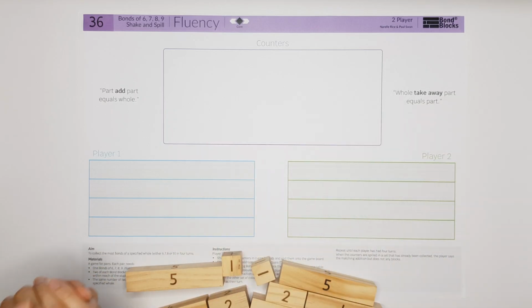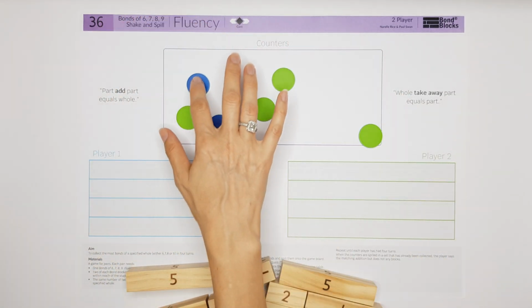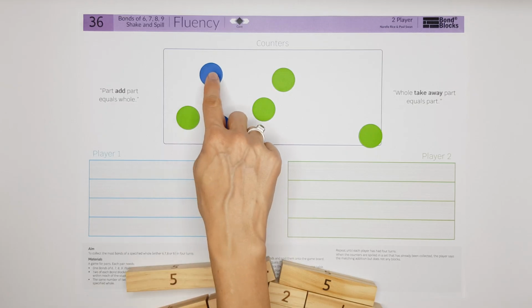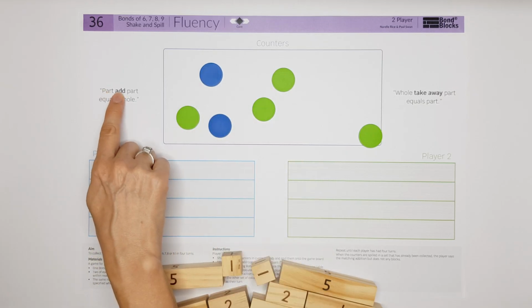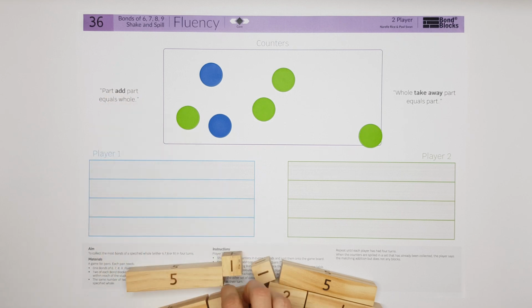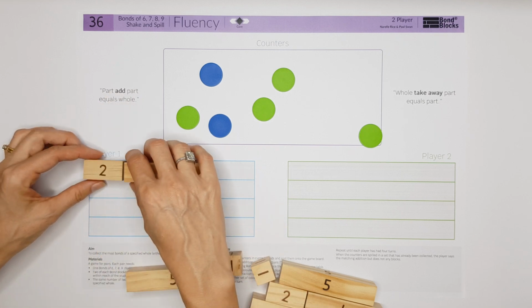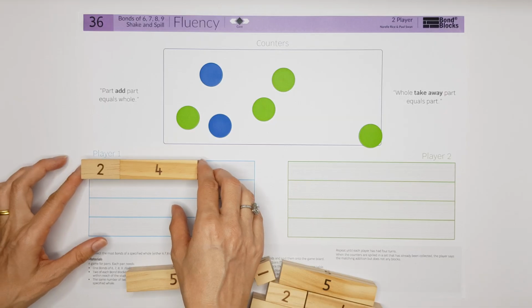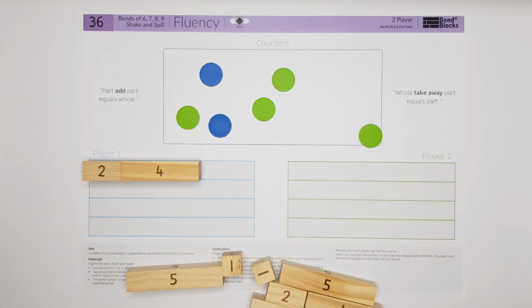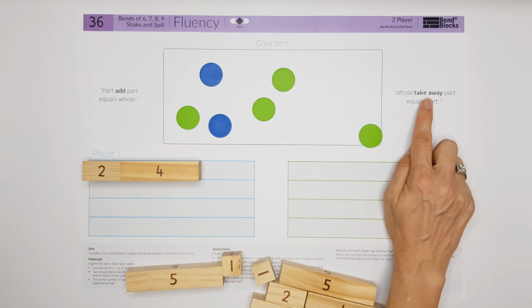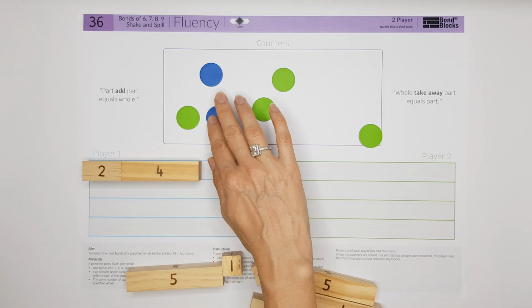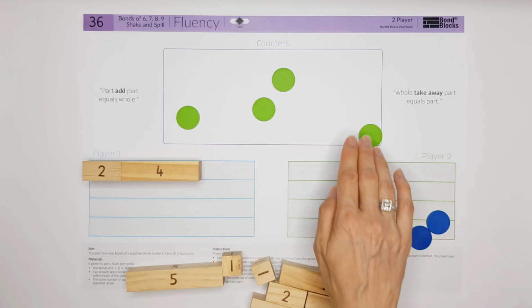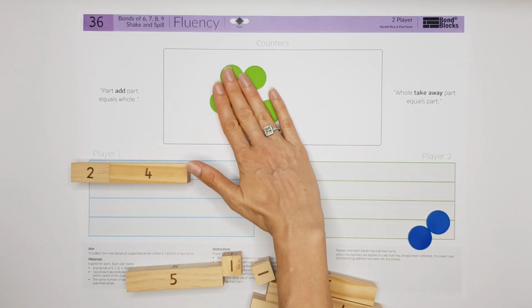Hello. I'll go first as player 1 and I can see 2 add 4 equals 6, and I say 2 add 4 equals 6. I pick up the 2 and 4. I could have also said 4 add 2. When I give the counters to Karis for her turn, I say the whole take away one coloured part equals the other. So I'd say 6 take away 2 equals 4. And then I'll give Karis the 4.